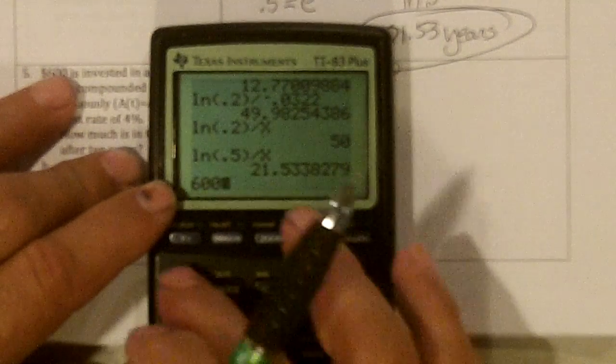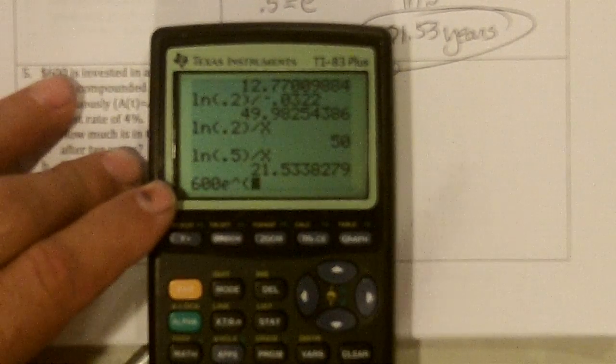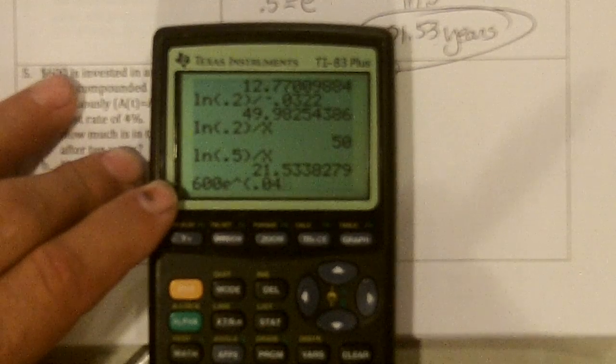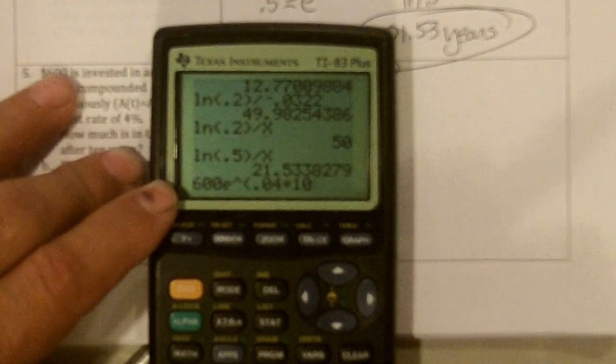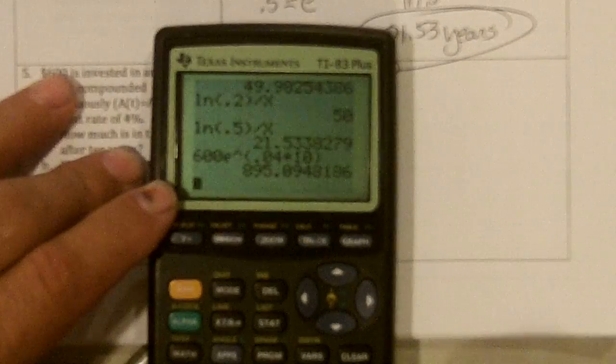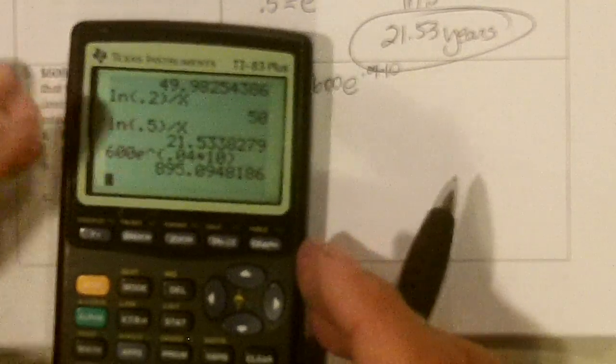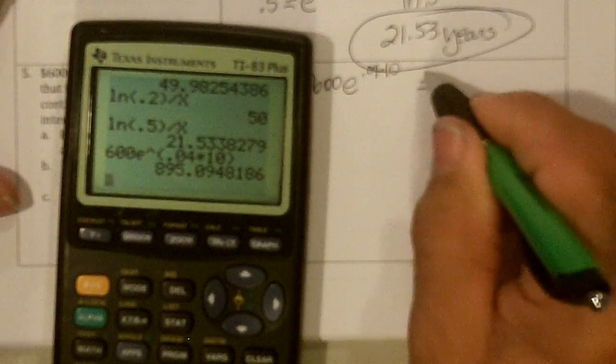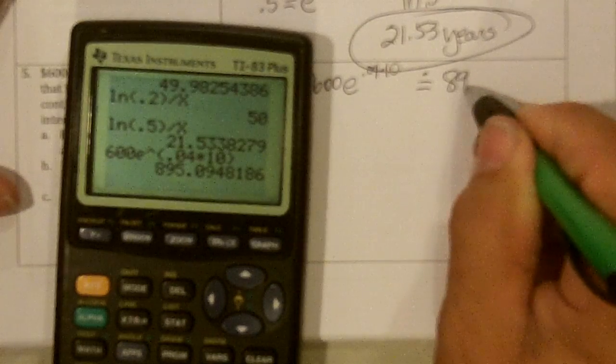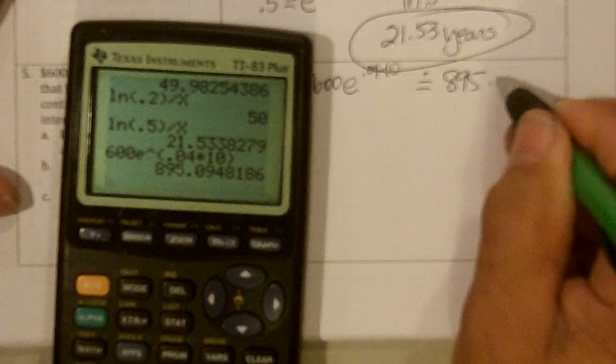So 600 e to the 0.04 times 10, which is just 0.4, is approximately $895.09.